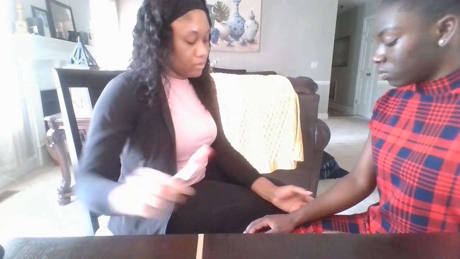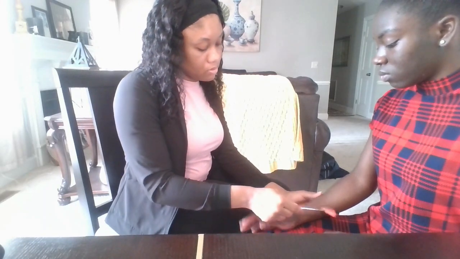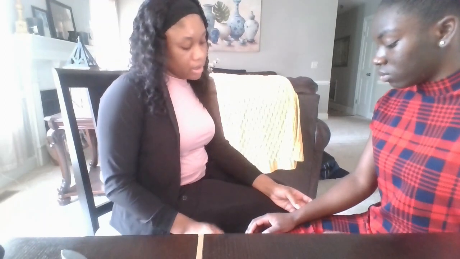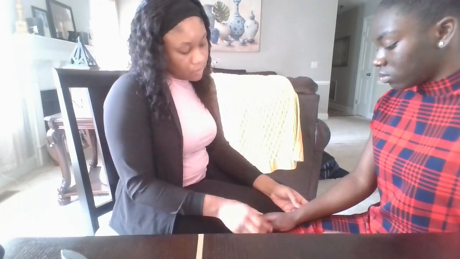And what I'm looking for there is a rapid contraction of the triceps muscle along there. Okay, next I'm going to be assessing the brachioradialis. What I'm looking for there is supination of the arm.